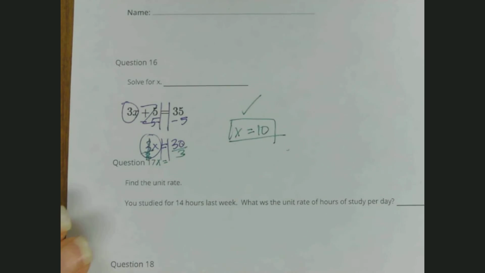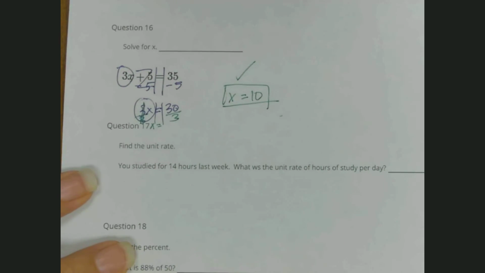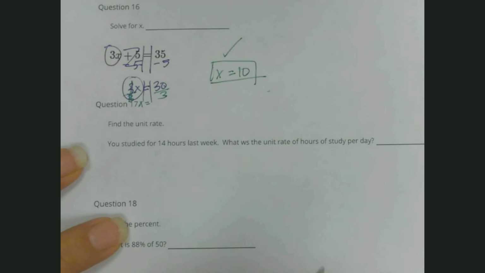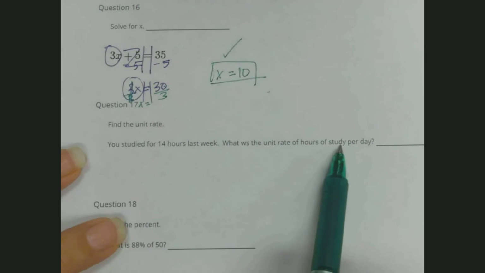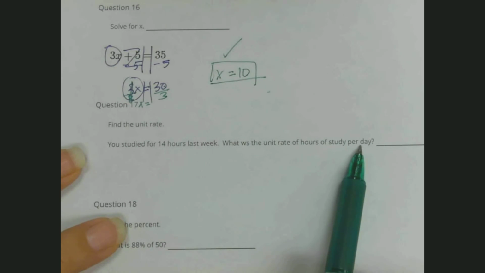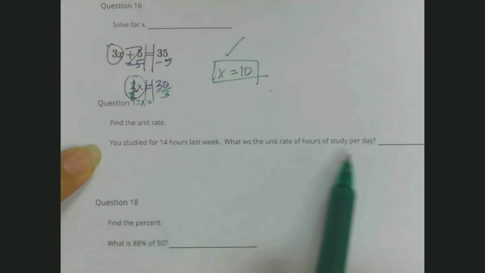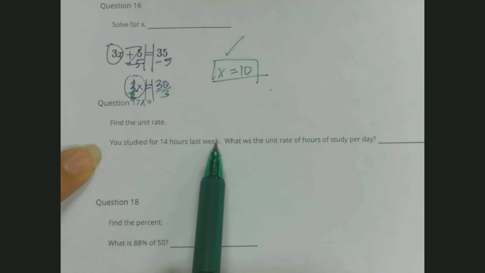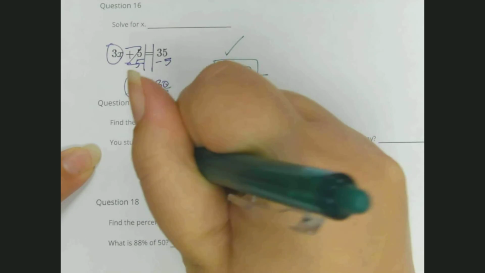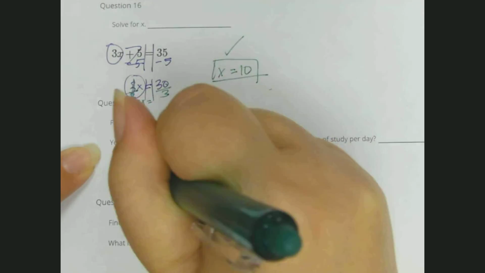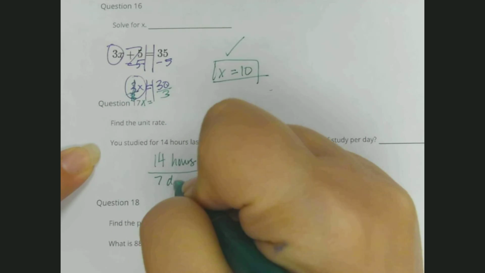Okay, moving on. Find the unit rate. You studied for 14 hours last week. What is the unit rate of hours of study per day? So, 14 hours last week. First, you need to know how many days in a week. There's 7, right? So this would be 14 hours in 7 days.